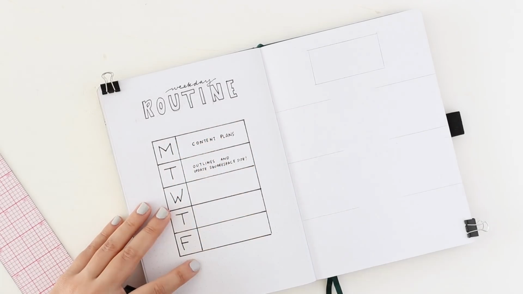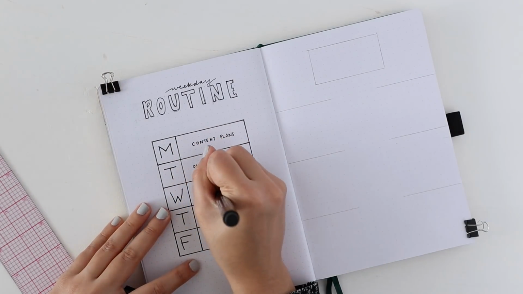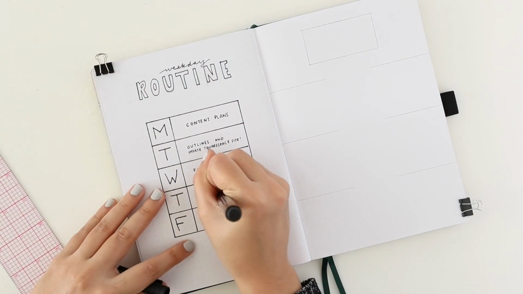So I thought it'd be fun to create this weekday routine spread where I could designate different activities to different days of the work week.